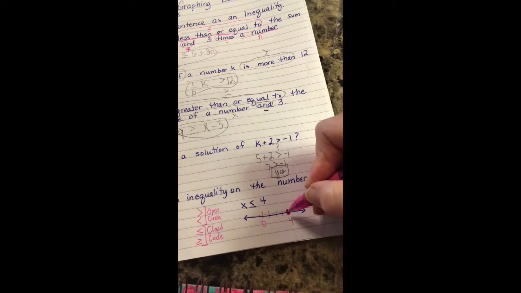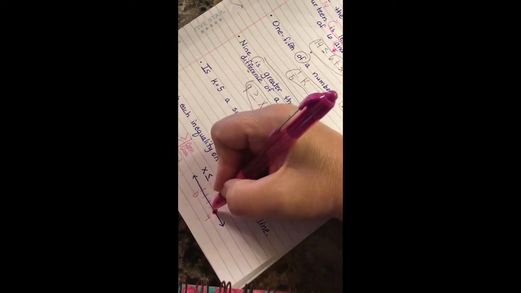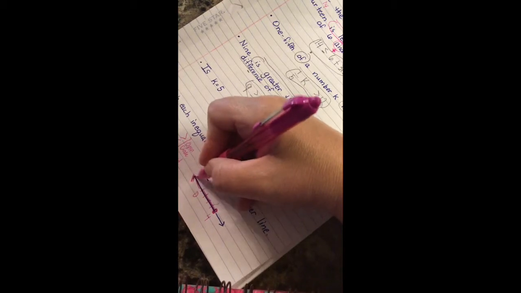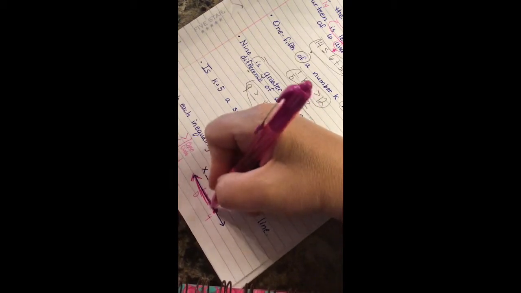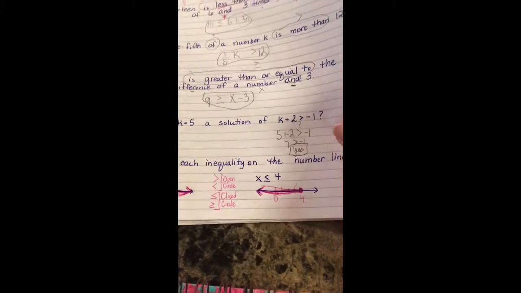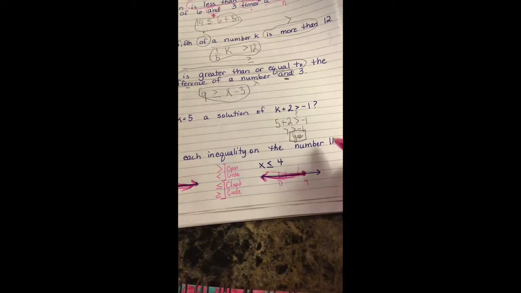Okay, and then on my number line, where are numbers less than +4? To the right of 4 or to the left of 4? And hopefully you said to the left. All of these numbers to the left of 4 are less than or equal to 4.